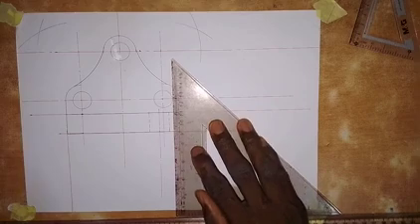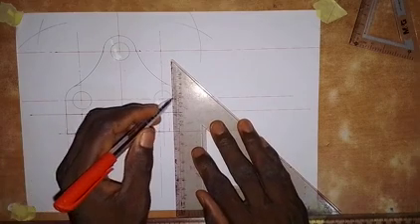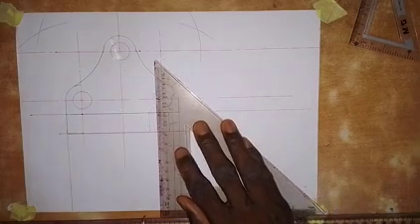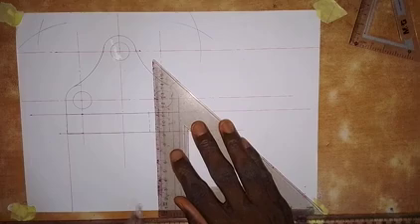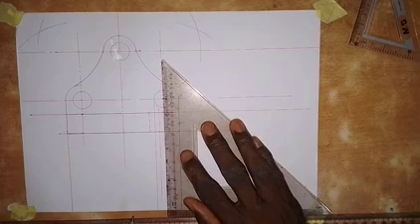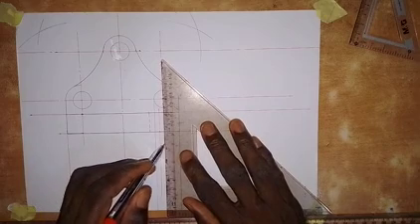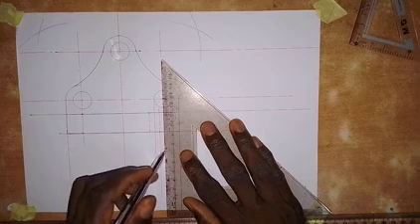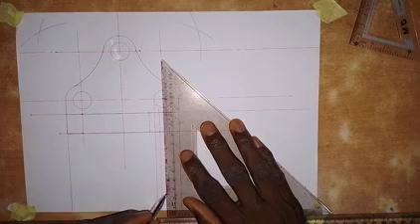We are going to draw a line from this point down, and also from this point. So we take it down. This center line, we are going to extend this center line here, like this.